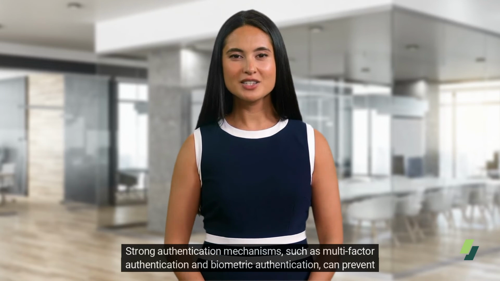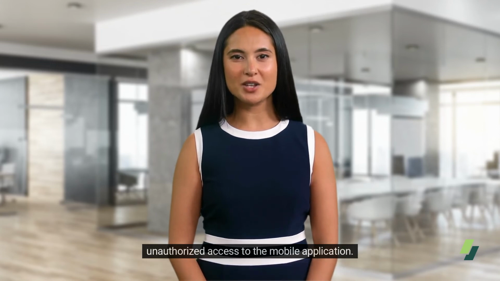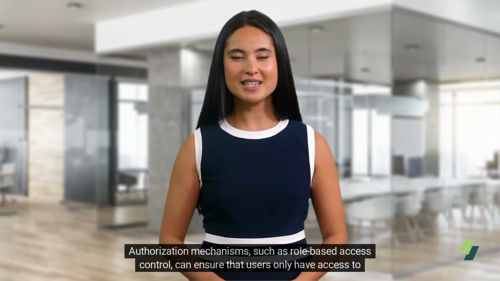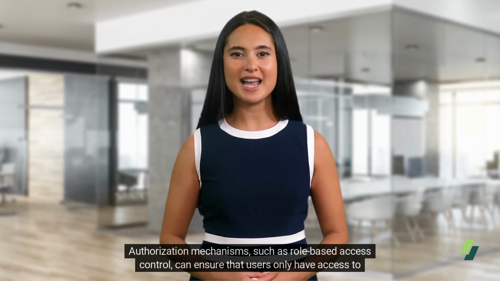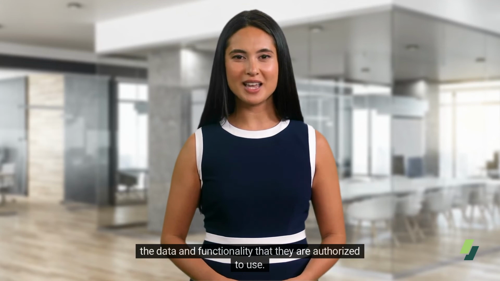Strong authentication mechanisms, such as multi-factor authentication and biometric authentication, can prevent unauthorized access to the mobile application. Authorization mechanisms, such as role-based access control, can ensure that users only have access to the data and functionality that they are authorized to use.